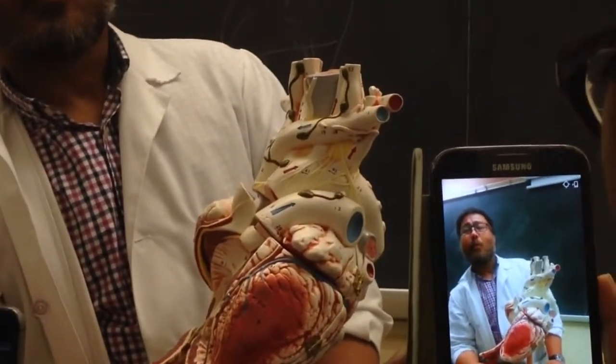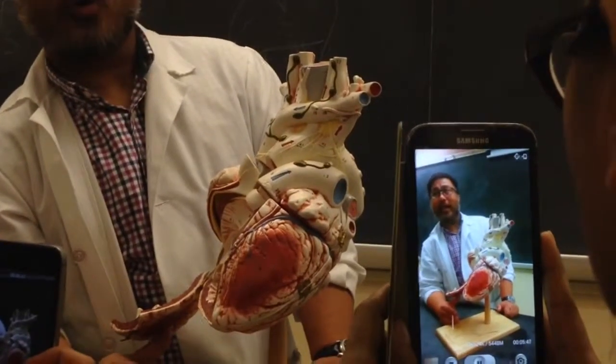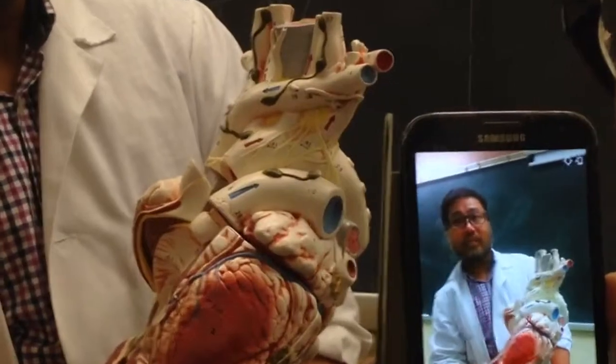But the question is, what is the first blood vessel that comes off of the aorta? And the answer is?